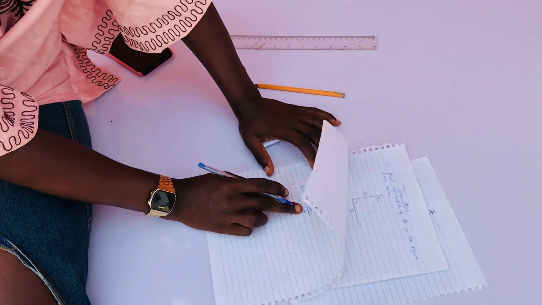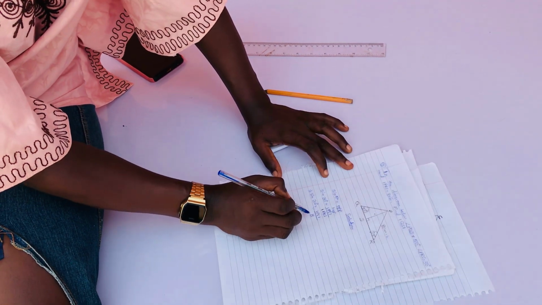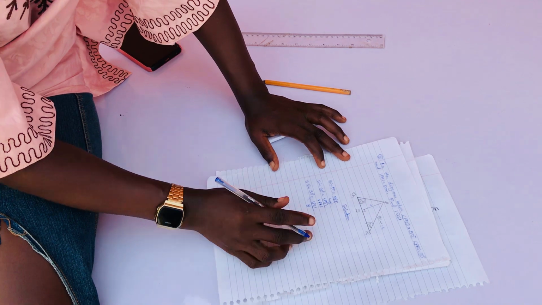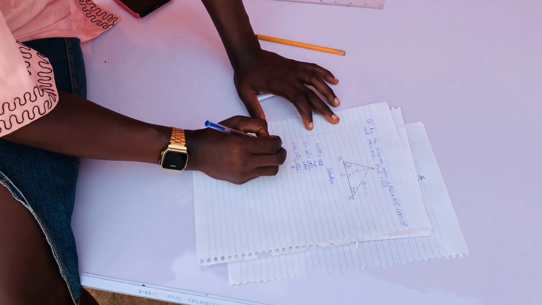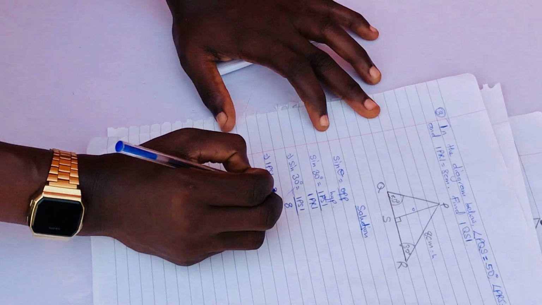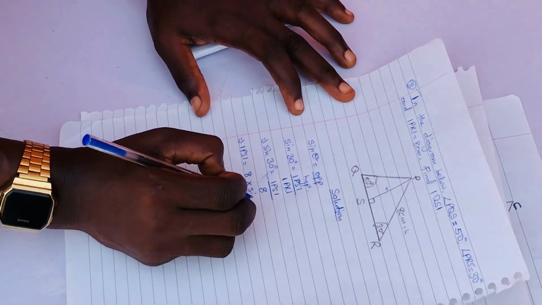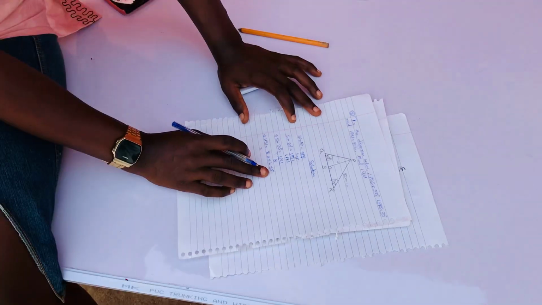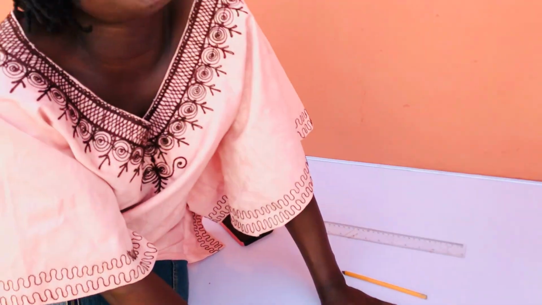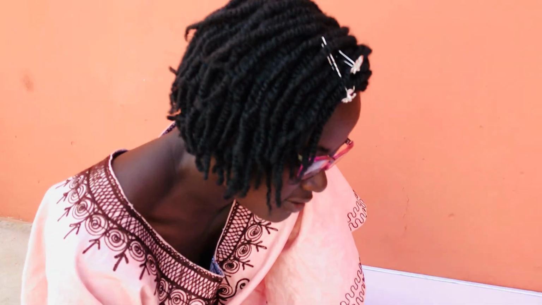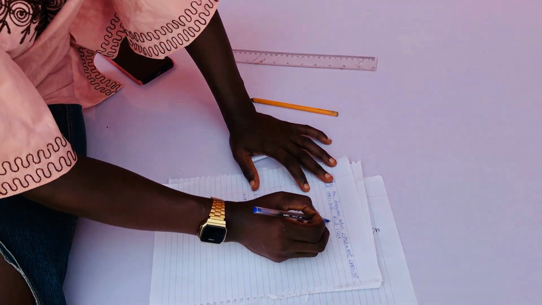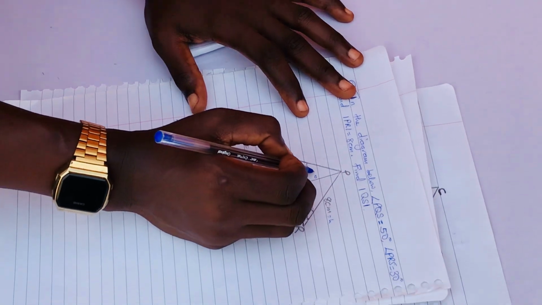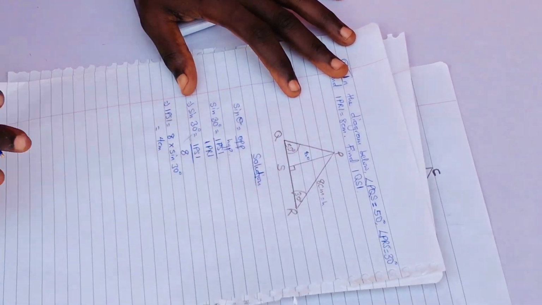So what do we do? We can cross multiply to find line PS. So line PS becomes 8 times sine 30 degrees. What is 8 times sine 30? That gives us 4 centimeters. So it means that our opposite, line PS, is 4 centimeters.